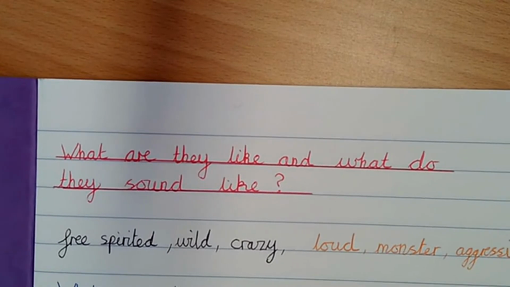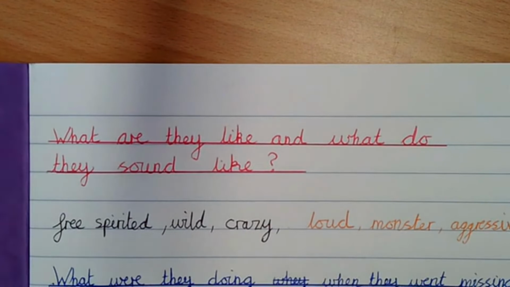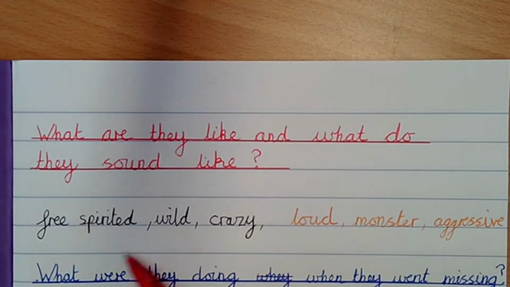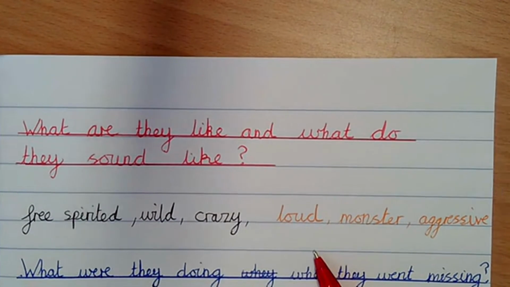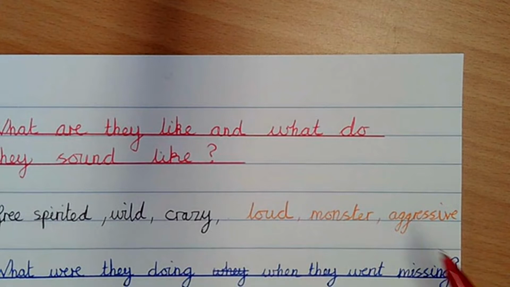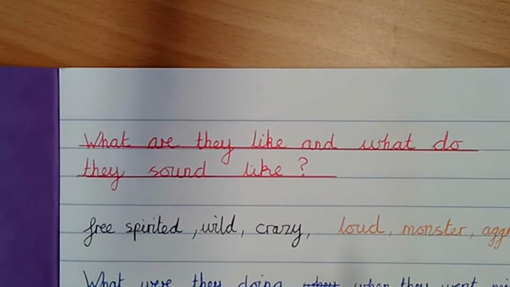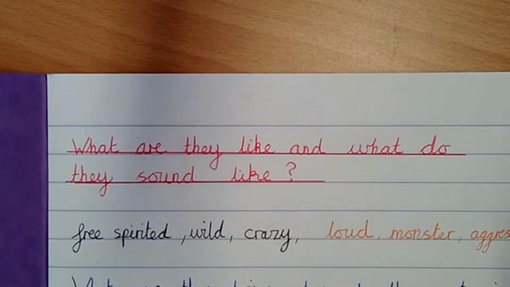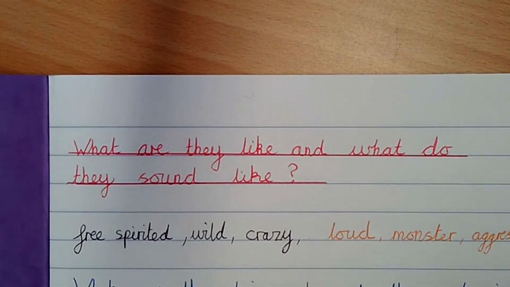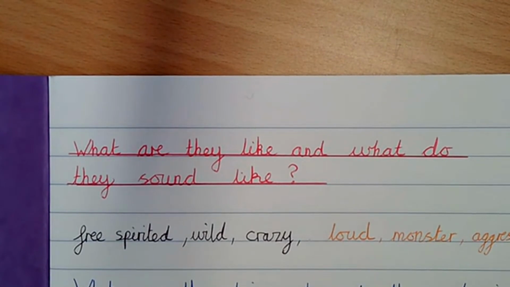Okay, so the first step to success is, what are they like and what do they sound like? And underneath I've got free-spirited, wild, crazy, some examples of what their personality is like. And what do they sound like? I've got maybe loud, like a monster, maybe aggressive. So now I need to do my sentence. What do they sound like? Remember, Cinderella had a gentle voice, like an angel. That was a really lovely simile. But I'm not writing about Cinderella. I'm writing about this wild child.